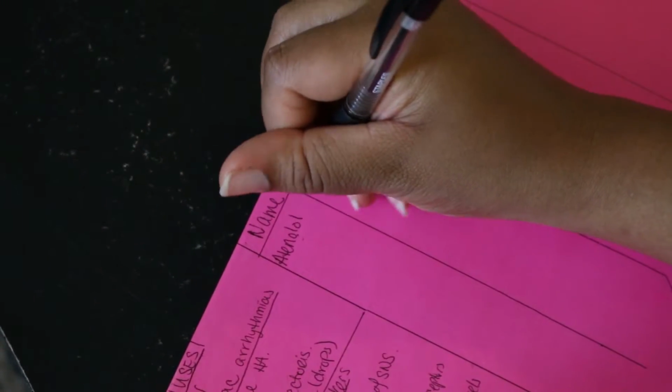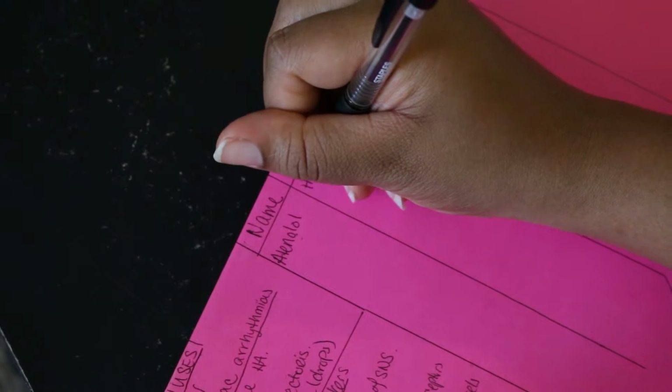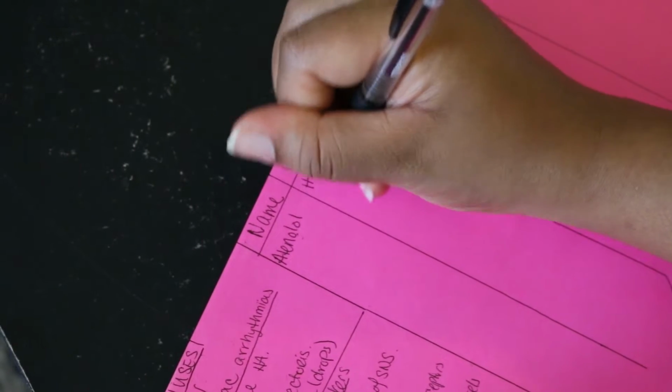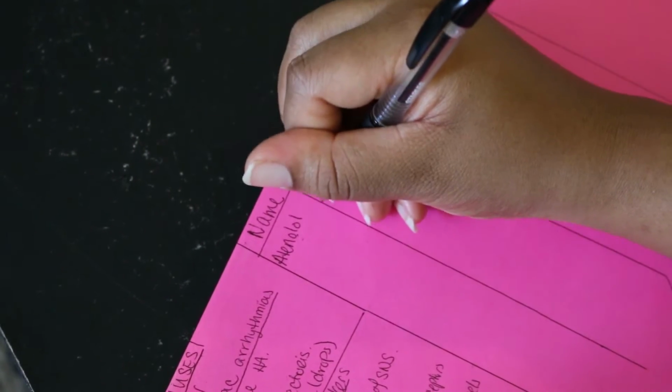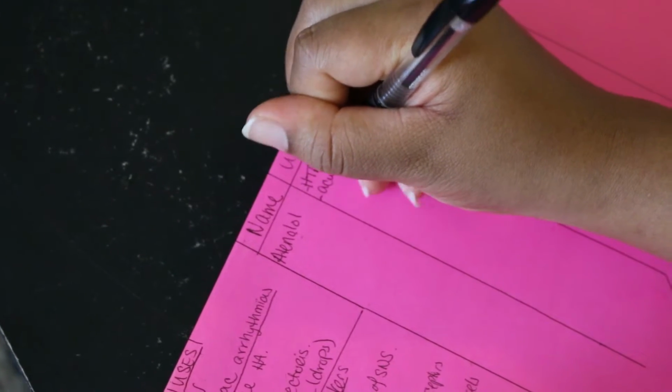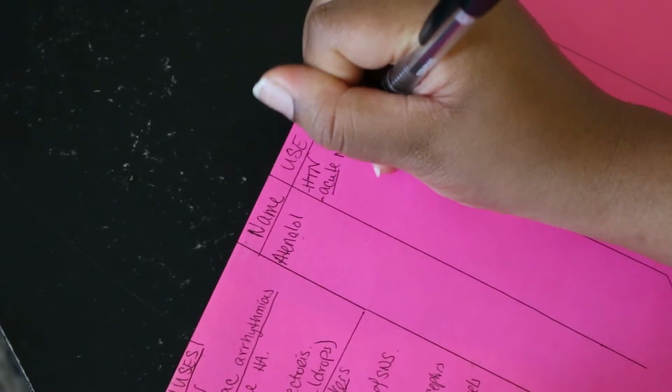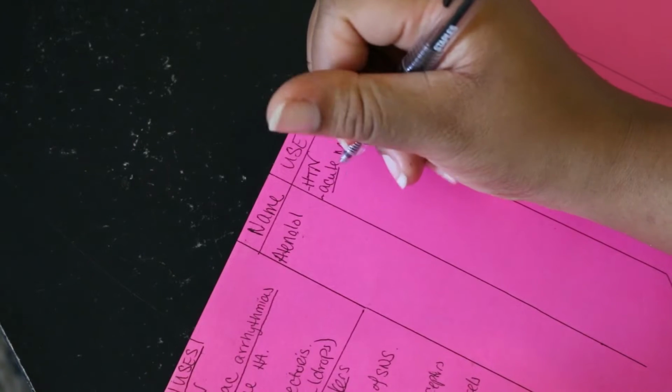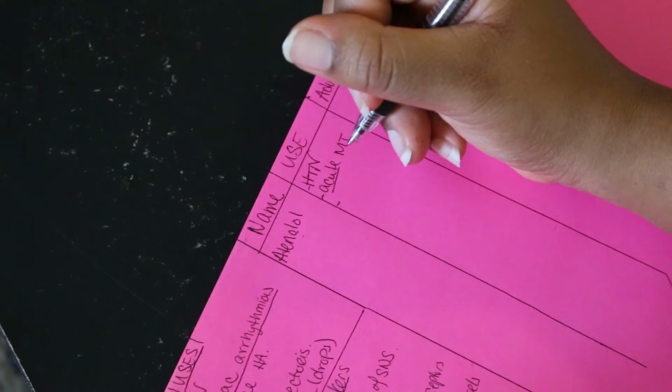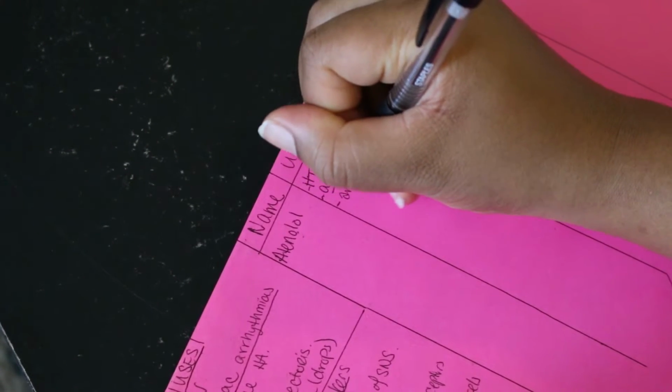Okay, so one of the common uses is hypertension. Acute MI, which is basically a heart attack as it's happening, not to prevent it. This is actually to treat it right there as it's happening.